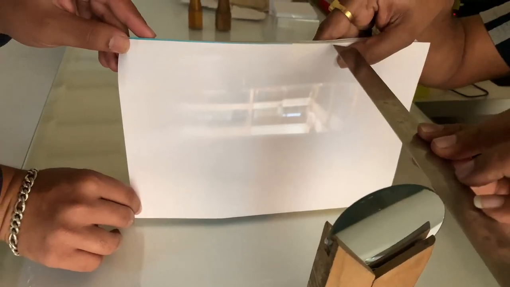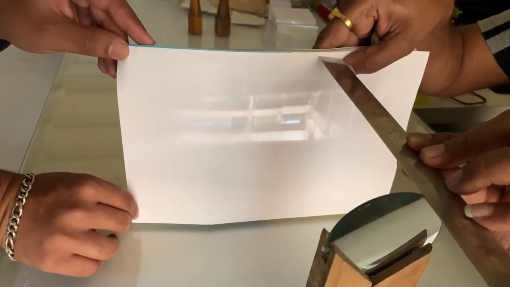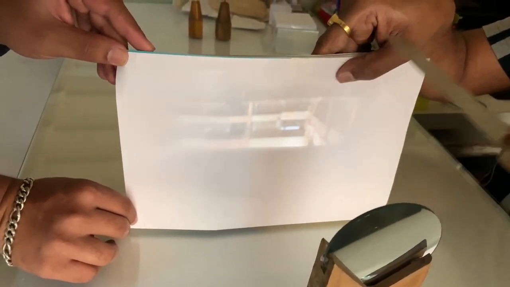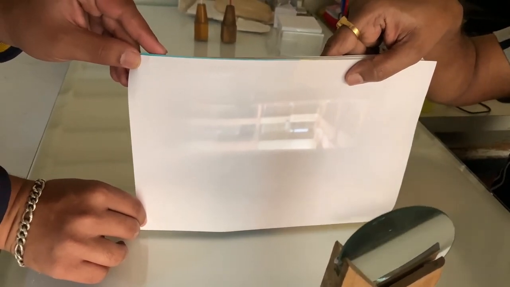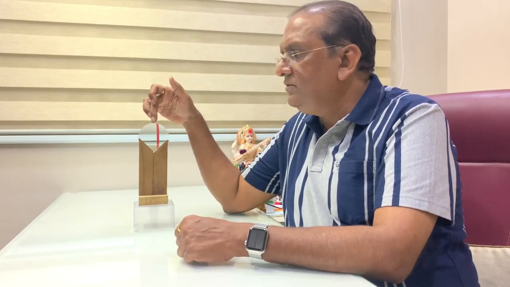Then measure the distance between the lens and paper. It will give you the approximate focal length of the lens. In our experiment, the approximate focal length of the convex lens comes to 21 centimeter.